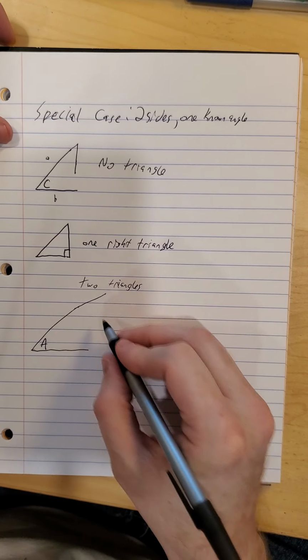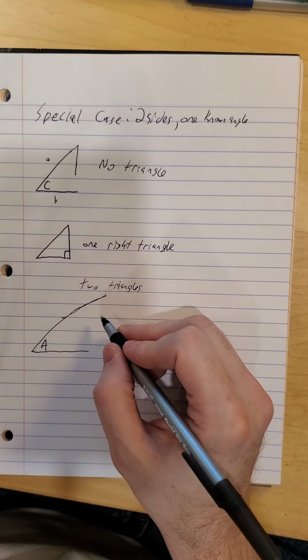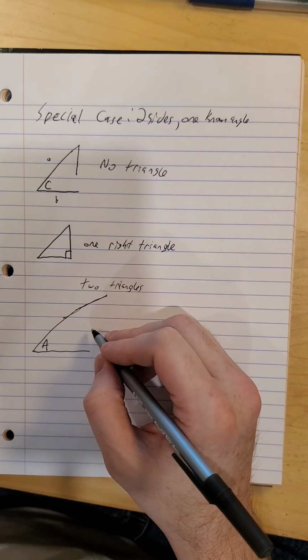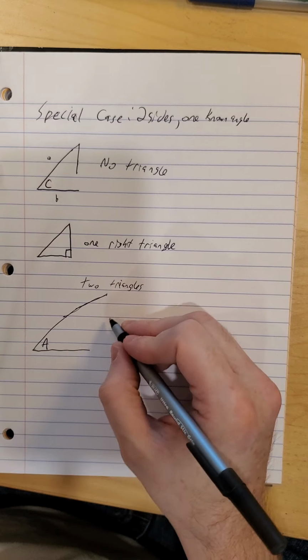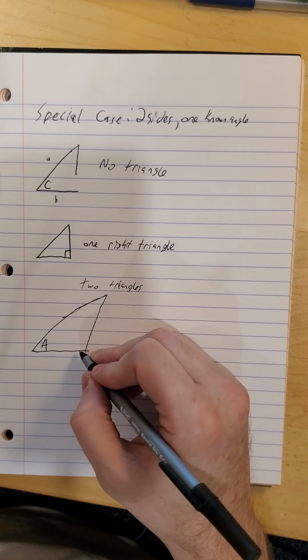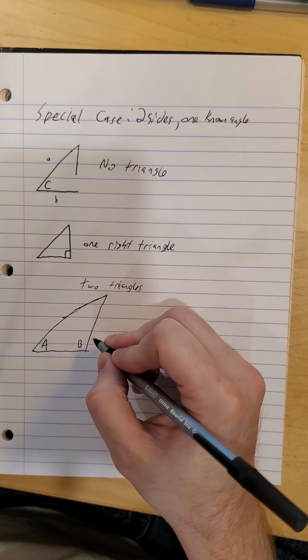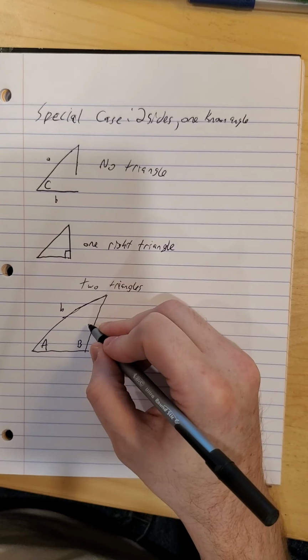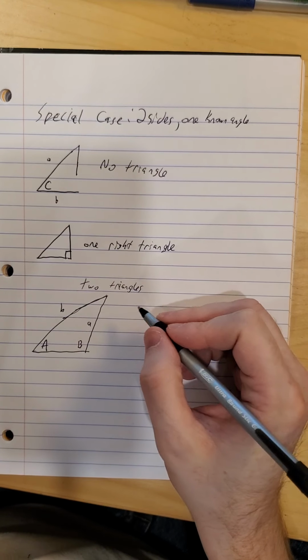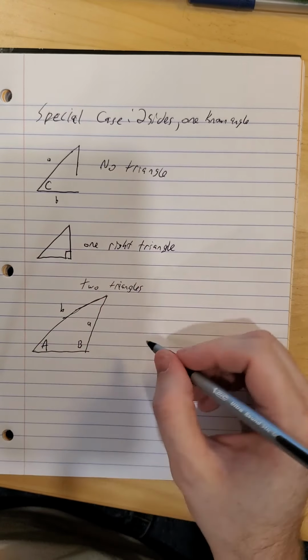So let's have our angle A here. And we'll call this guy angle B. So this is our side B, this is our side A. So two sides and one known angle.